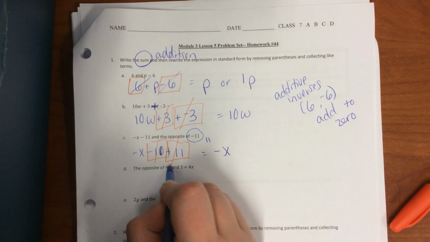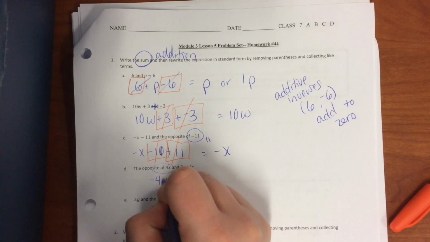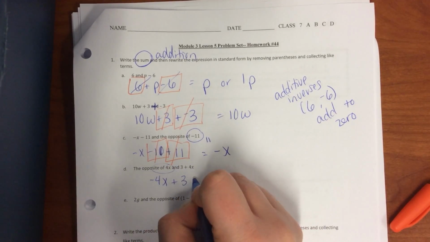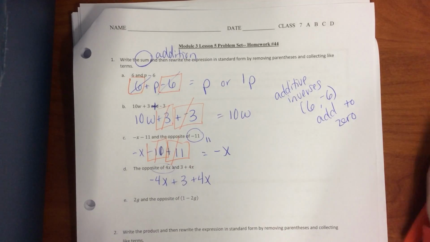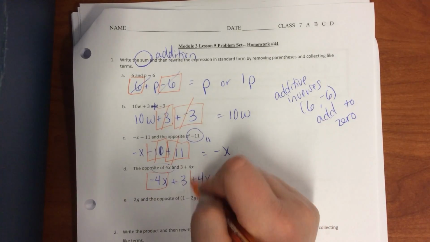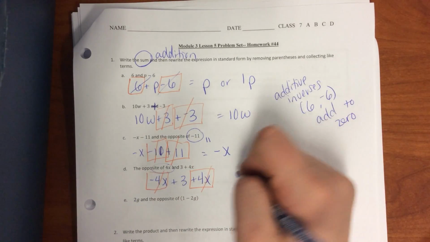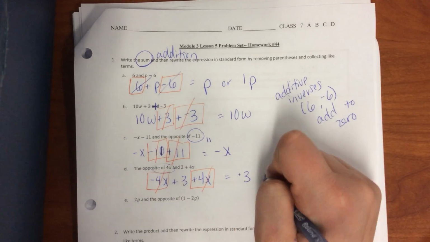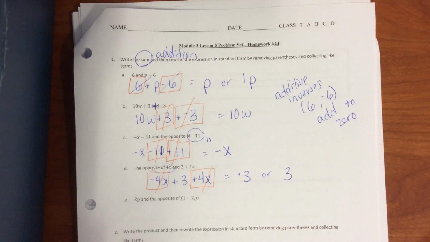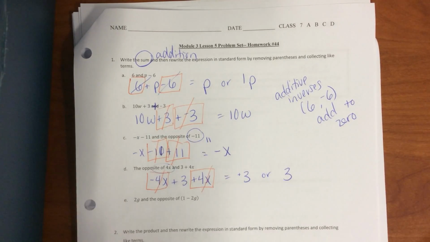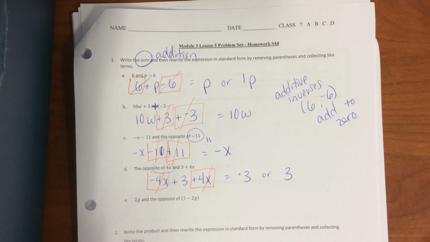Okay. Opposite of 4x is -4x. And we're adding 3 plus 4x. So you have -4x plus 4x. Those are opposites. They cancel. So we're left with +3. Or we normally just write 3. Okay? Because these cancel would give you 0 plus 3, so it's 3.